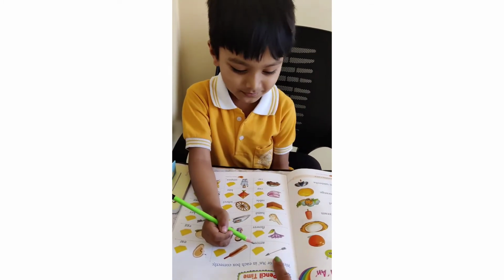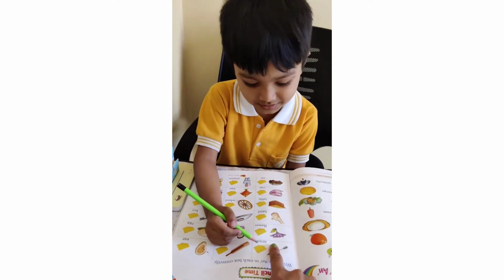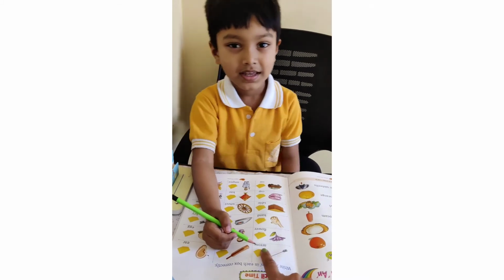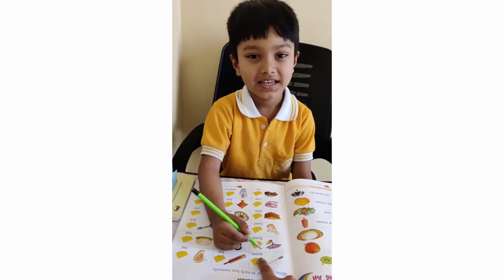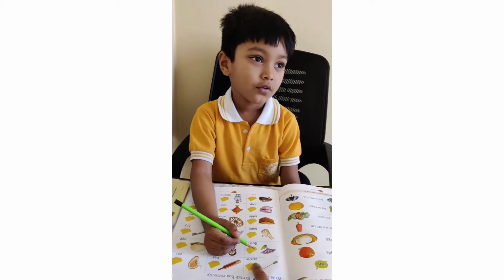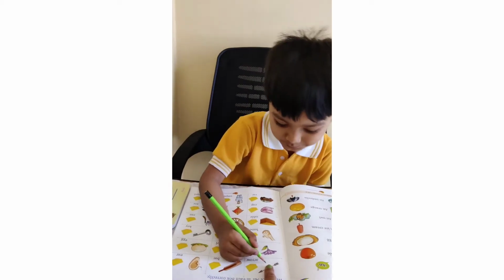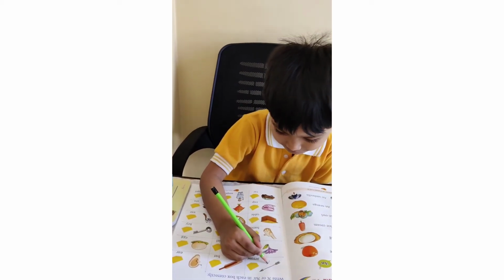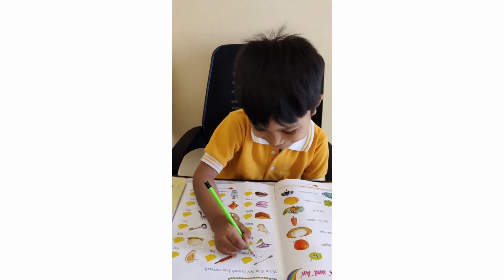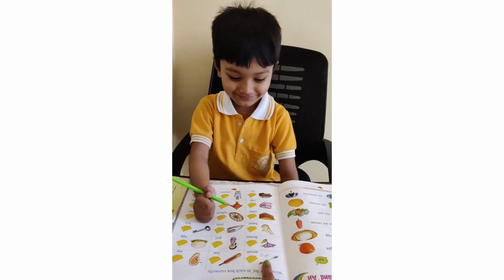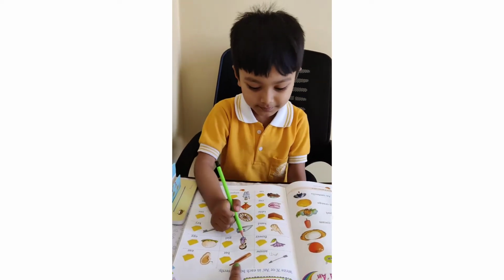Tell me, what is this? Arrow. What we'll use here before arrow? What is the beginning letter of arrow? A. A is a vowel. So what we'll use? An. Write down. Very good. Write down an arrow. Read it. An arrow. Very good.